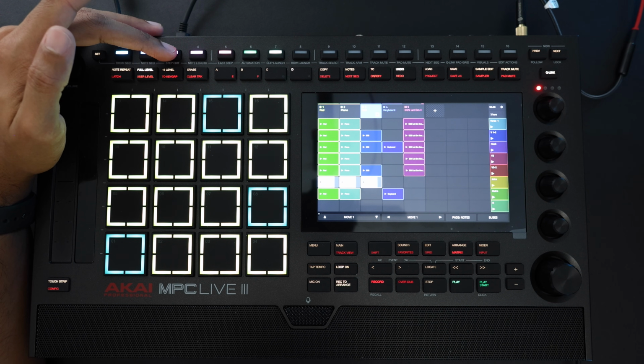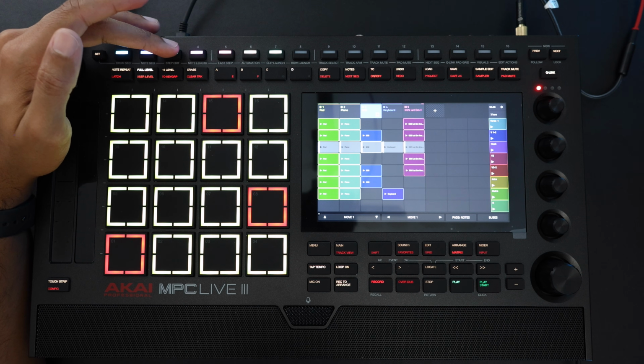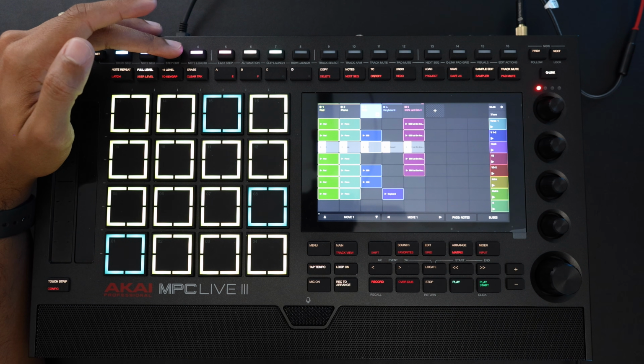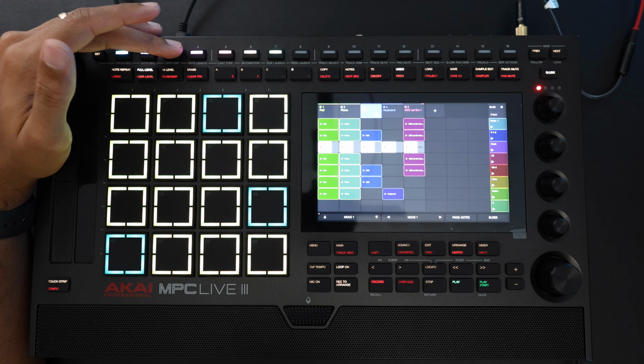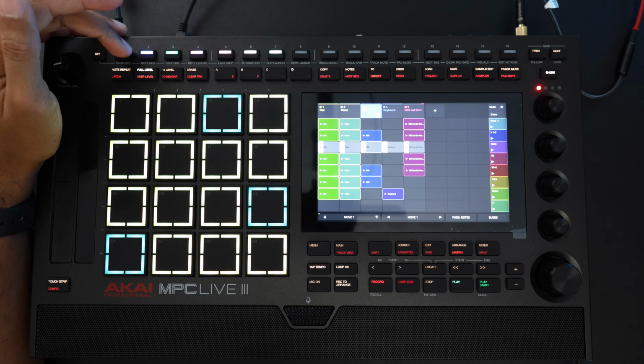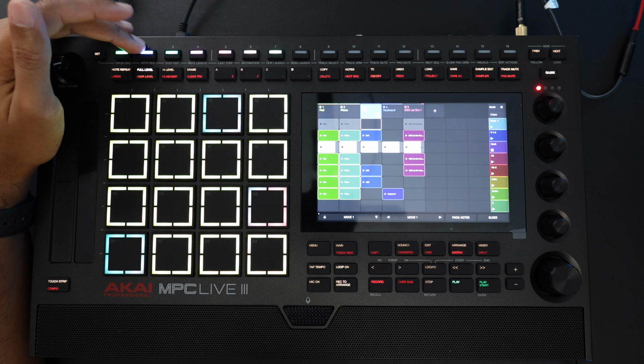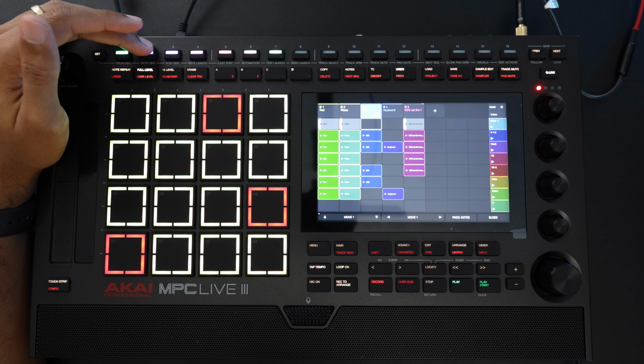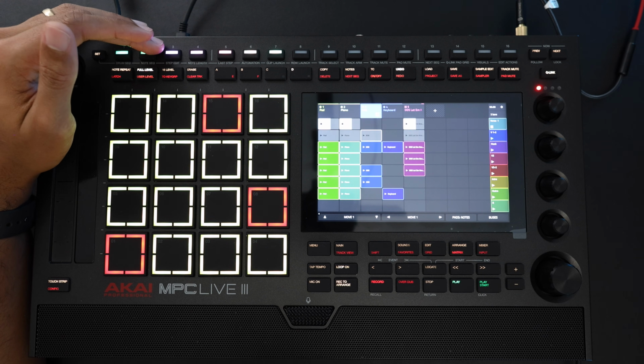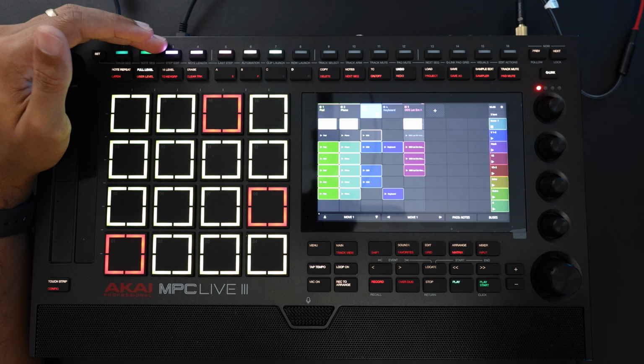I guess the colors do kind of match. I love triggering this early so it could just go.